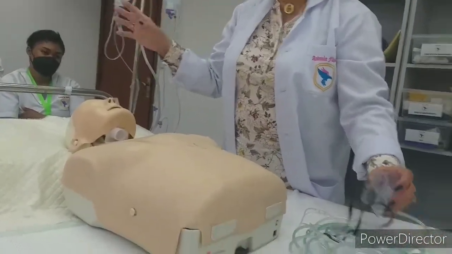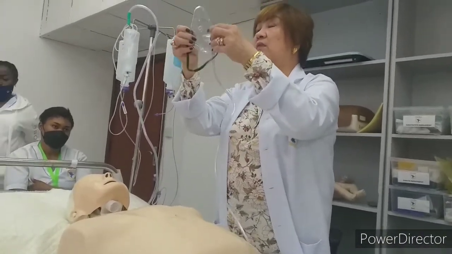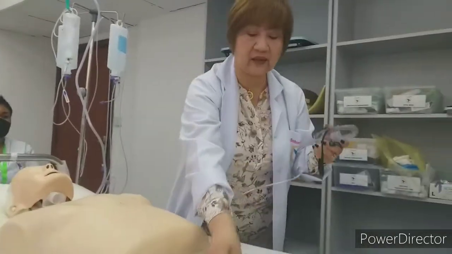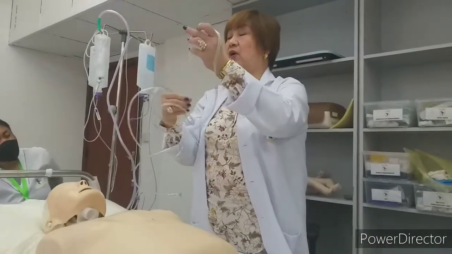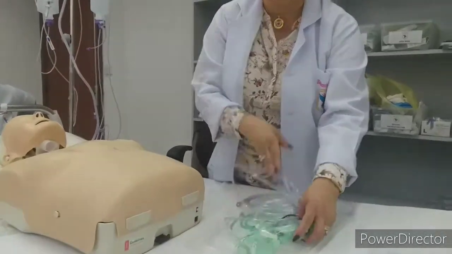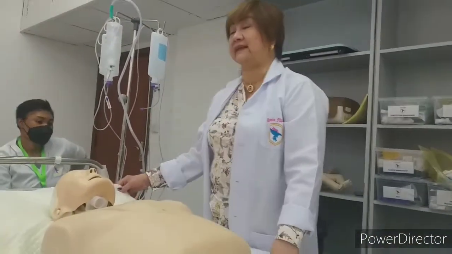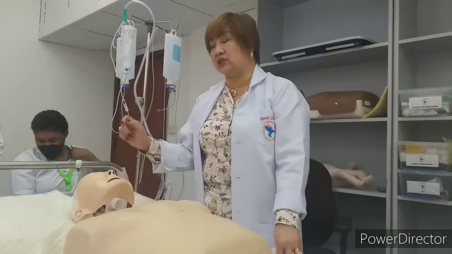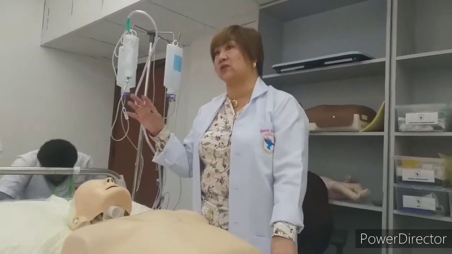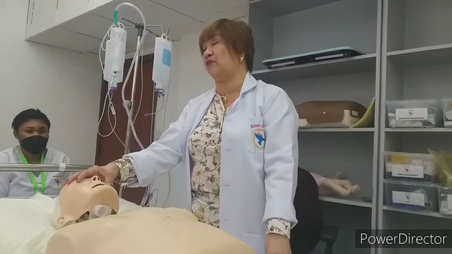Okay, so what we have in our oxygen administration, we have 3. The normal one, or the normal oxygen face mask, and the second one is the oxygen with nebulizer, and the third is the nasal catheter, or the cannula, or the nasal prong. Okay, so what should be the oxygen saturation for our patient? 95 to 100. Okay, so by the time, check for the oxygen saturation of your patient. Only then, when it is around 95 or 100, it is time for you to take off your oxygen.